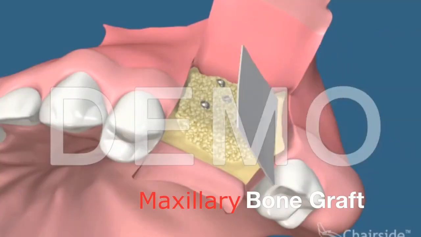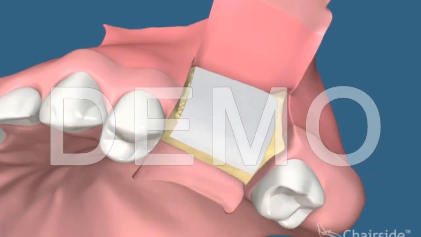The entire area is covered with a resorbable membrane to again prevent gum tissue ingrowth.